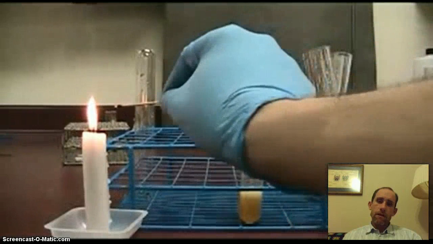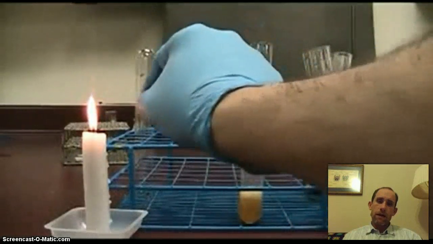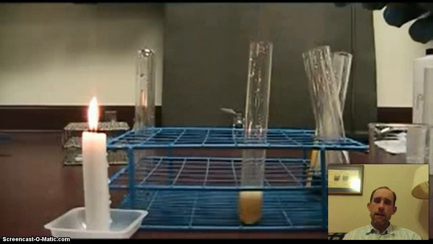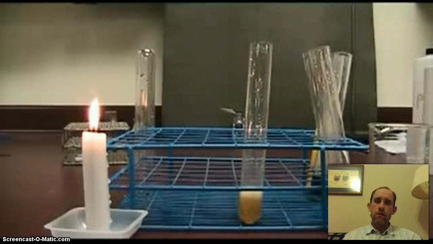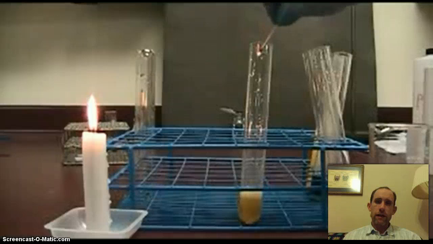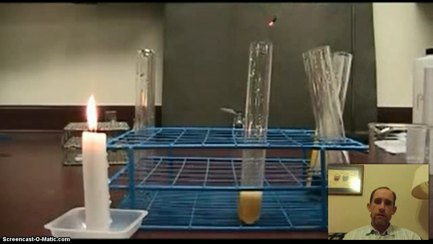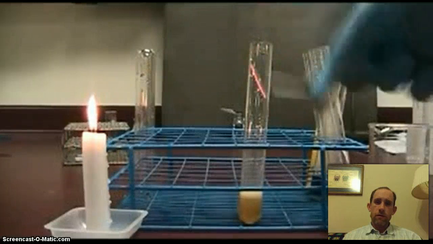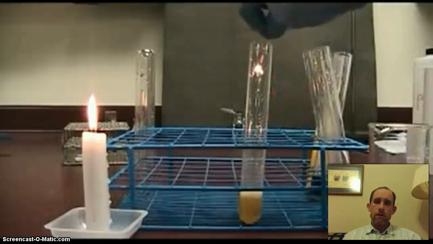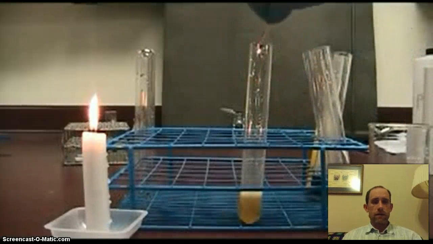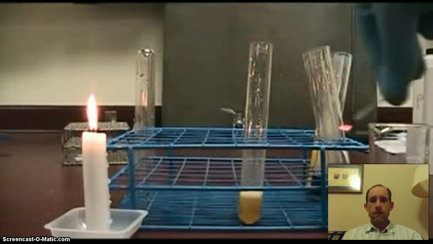He's got a match that's been burned out. He's going to light it again and try it again because this chemical reaction hadn't gotten far enough yet. But as you can see, when he puts it back into the vial, it reignites, creates a fire again, which is an indicator that there's oxygen being created in this reaction. The oxygen is a very necessary component to fire, so it shows that there's a new source of oxygen right there.